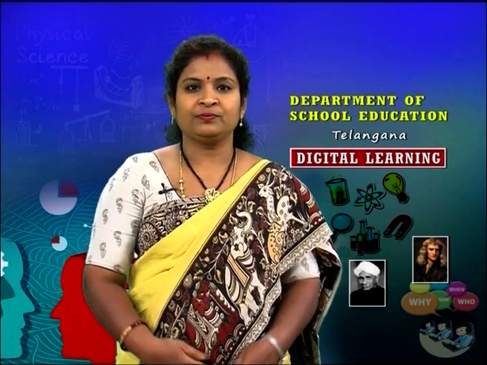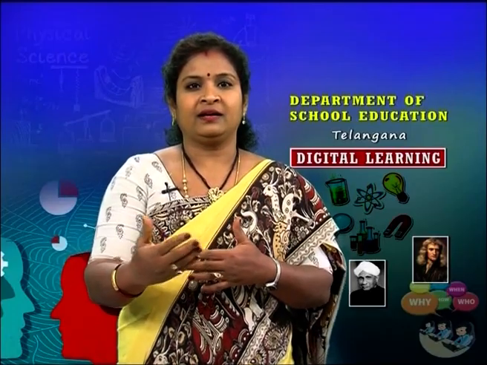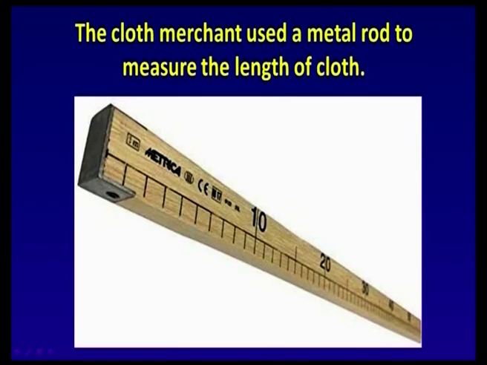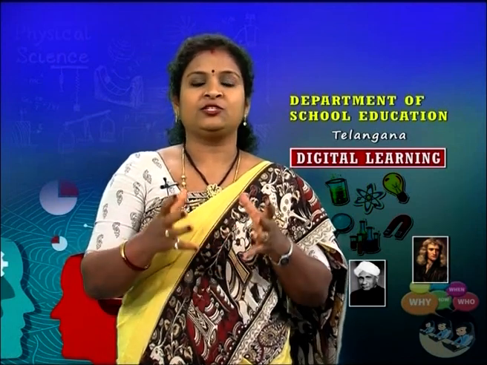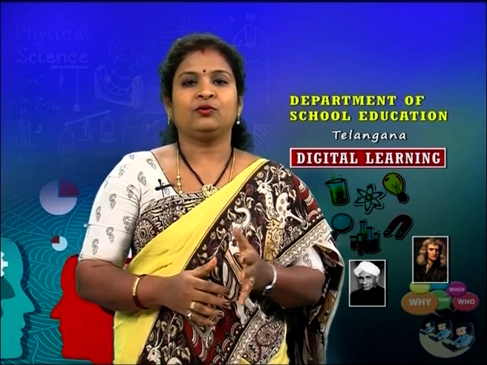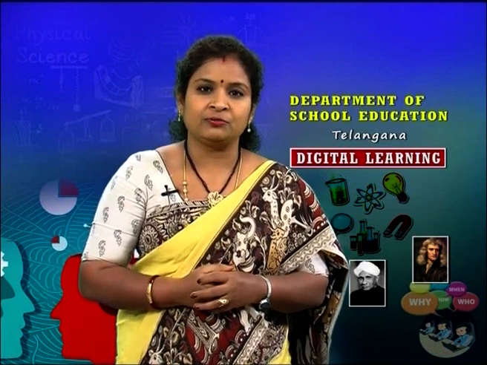What will he do? We want to buy a particular cloth piece. So, he takes a scale, a long wooden scale, and then he measures the cloth by using the scale, isn't it? So, we all get a doubt in our mind: what is he doing with the scale? What is the cloth merchant doing? He is measuring the cloth piece.